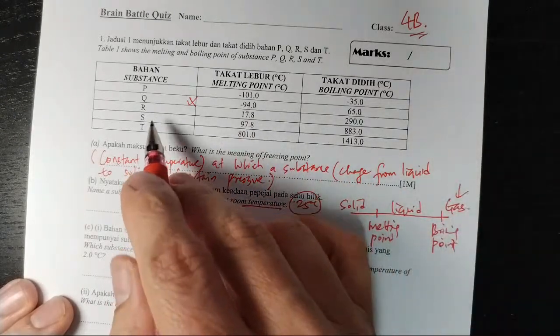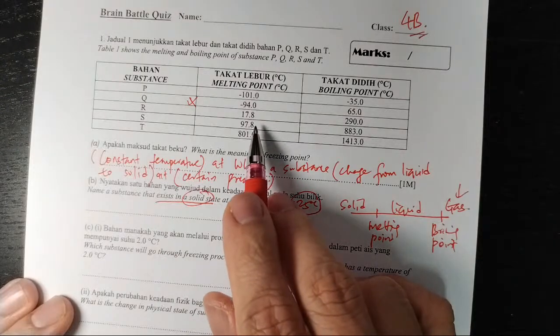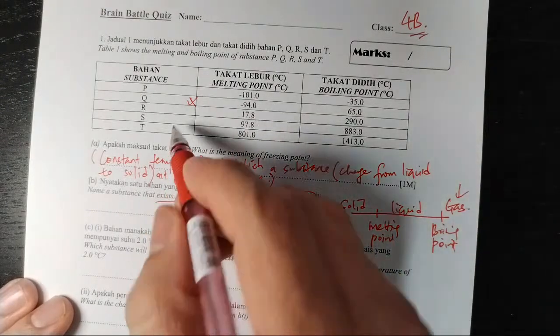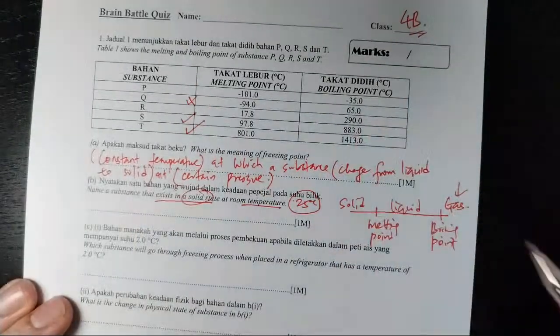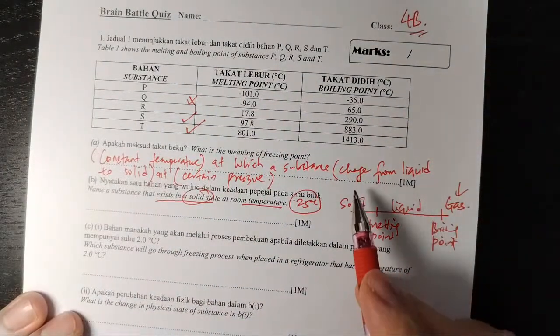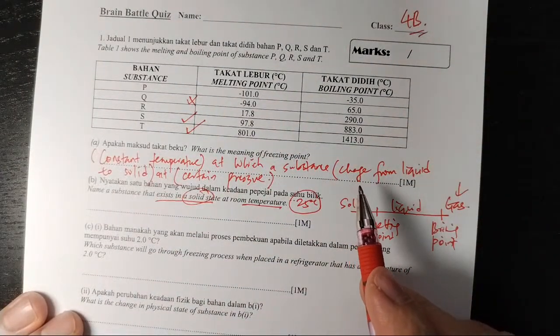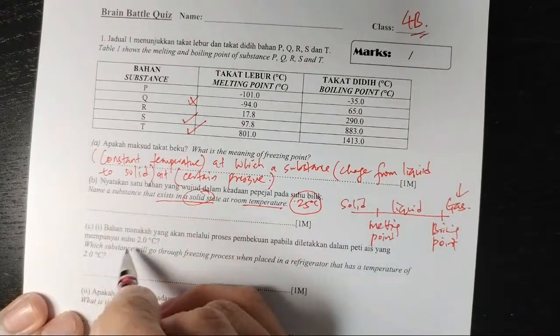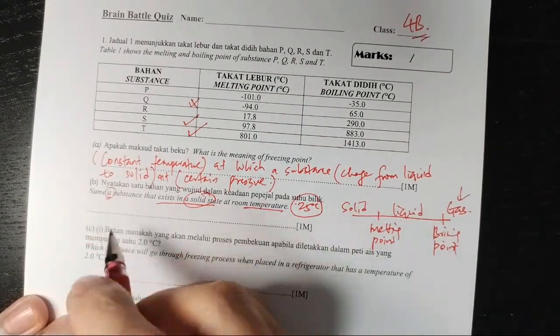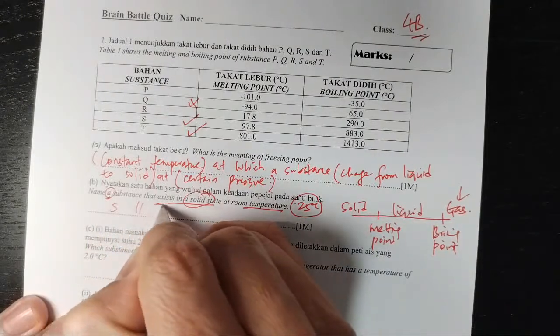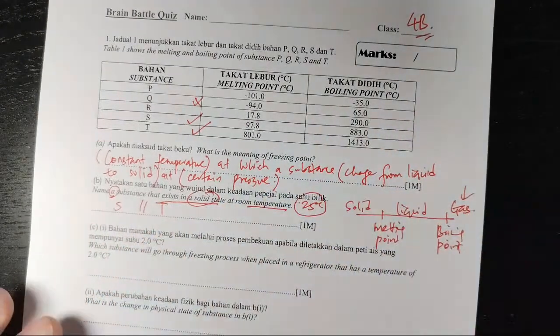So it should be S and T, more than 25. So you can write S or you can write T. S or T.